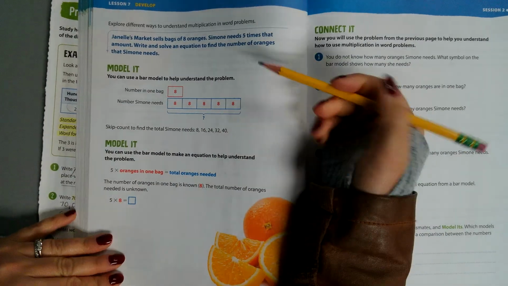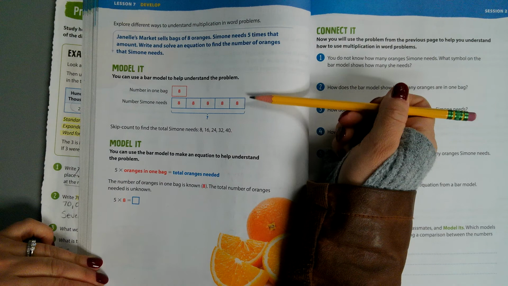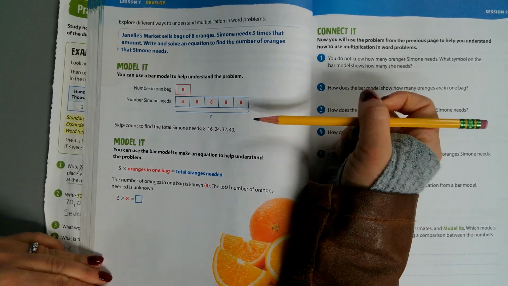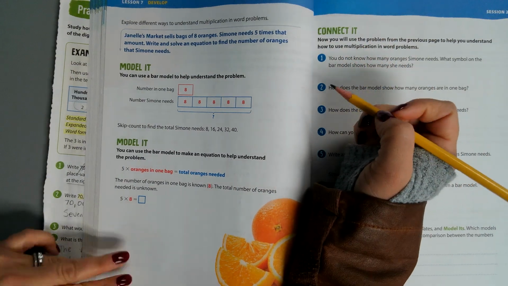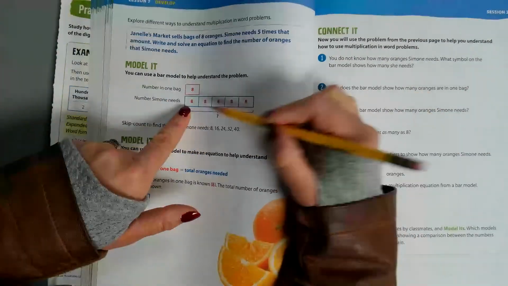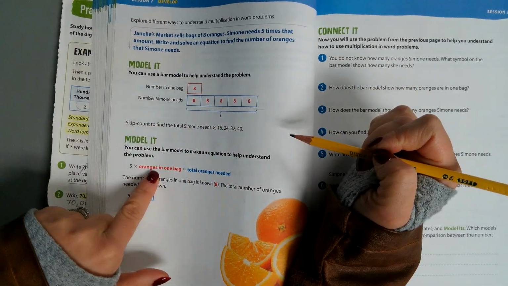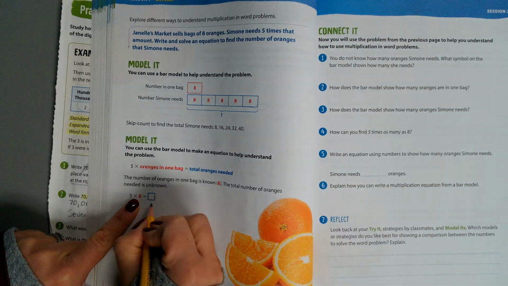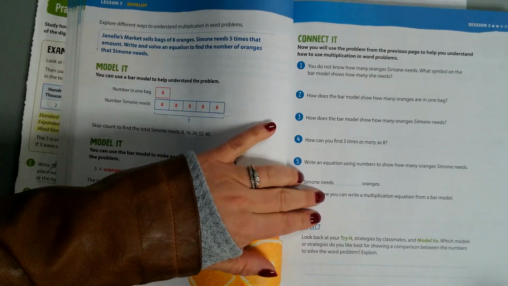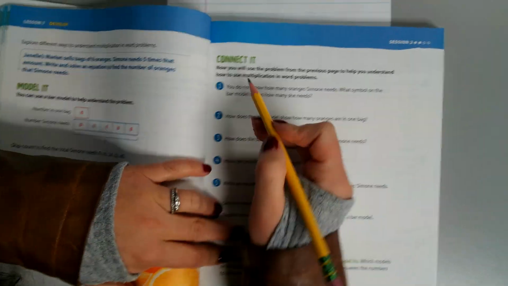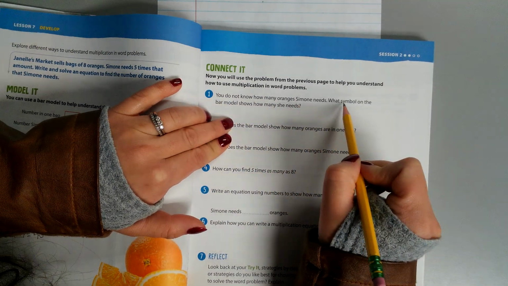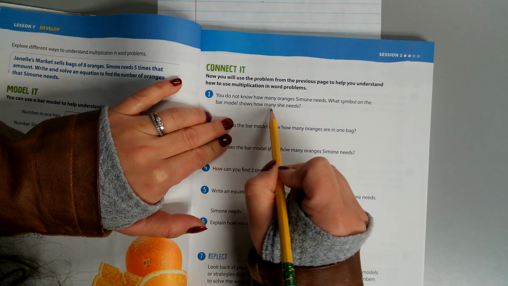Okay, so over here, they are doing exactly what we just did. If you want to use this next page to look at and really reinforce what we just did, you may, but we're not going to spend time on this because we already did it. Look, we have the question mark, we have the 8, 5 times the oranges in one bag. The box here, they have the box for the unknown, and the box equals 40. Okay, so we're going to move on to page 127, and we're going to connect it. Okay. You do not know how many oranges Simone needs. What symbol on the bar model shows how many she needs?